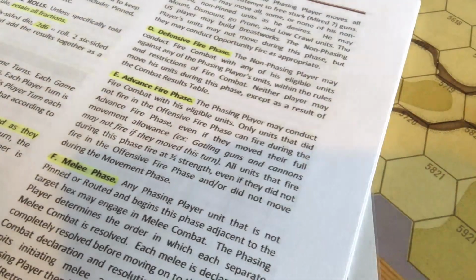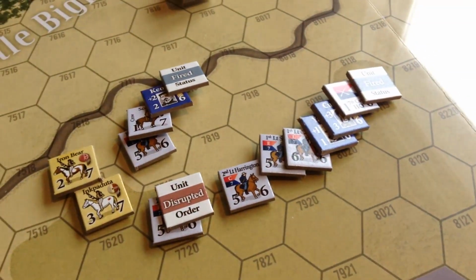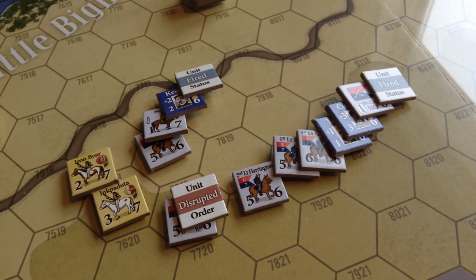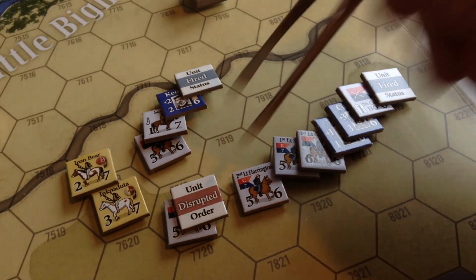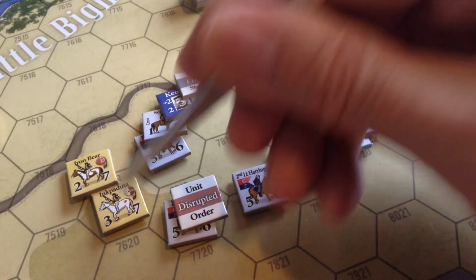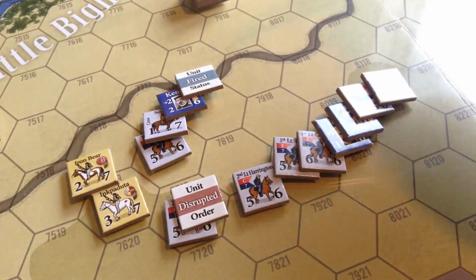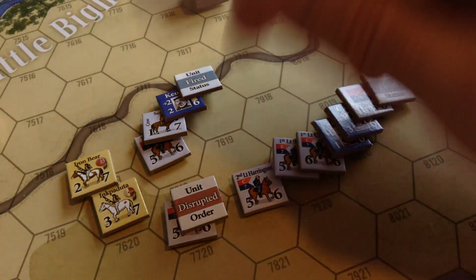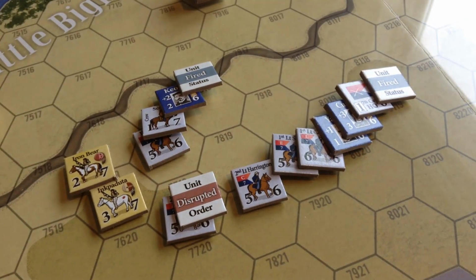Okay, we're into the advanced fire phase, and in this phase the cavalry will be able to fire, but they are firing at half value. So I'll divide these units up so that half of them are firing at Inca Paduta and half are firing at Iron Bear. And we'll do the die roll results for each of those combats.